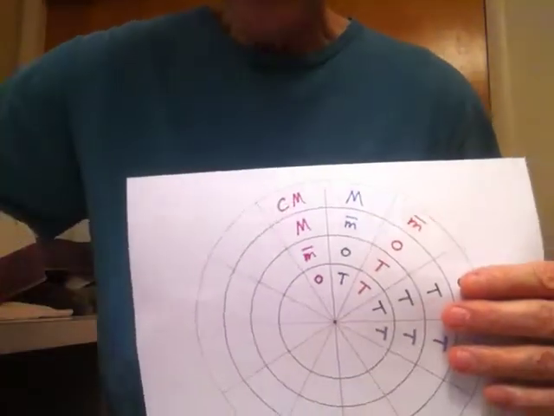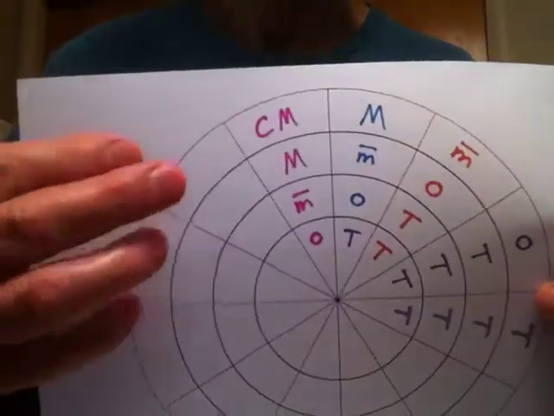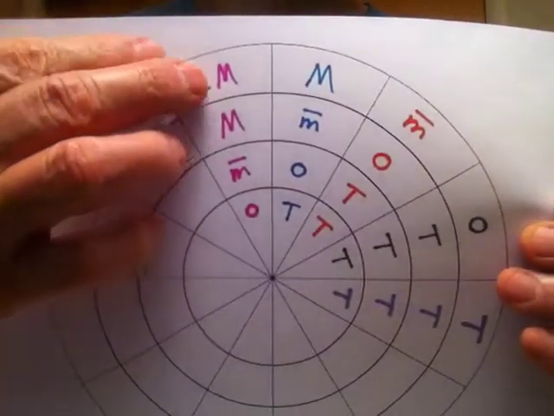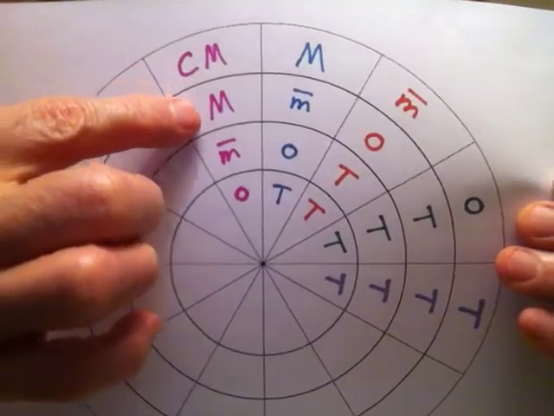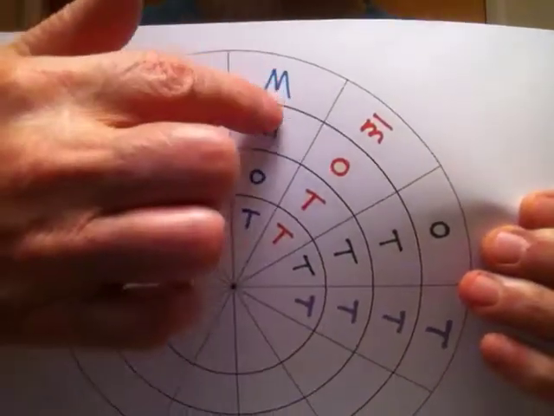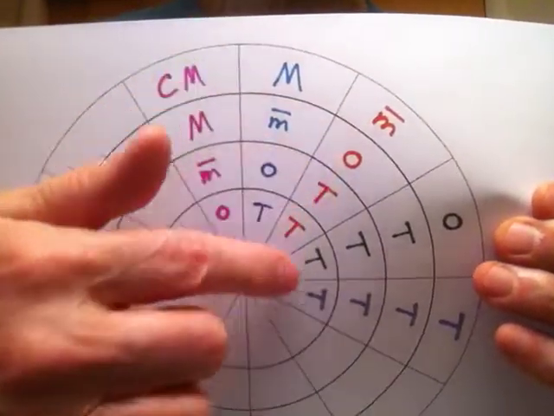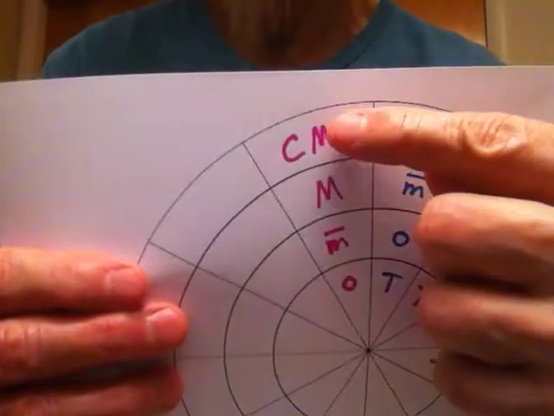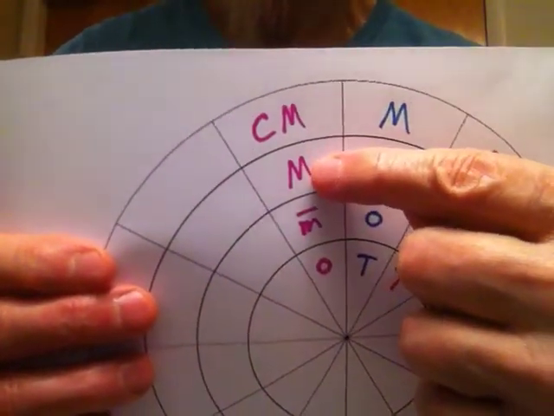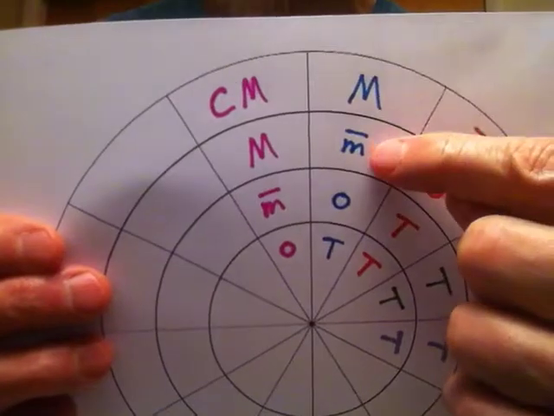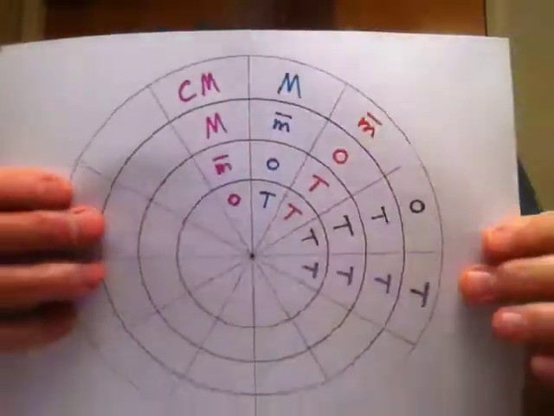Now another thing is, you can see plainly and clearly that a given data ring is relative to any contiguous ring. In other words, once you have your qualities established, each ring is relative to the other. If this is the counter major, then this must be the major. If this is a major, this really should be the minor, etc. So we already covered that, but I wanted to point that out.